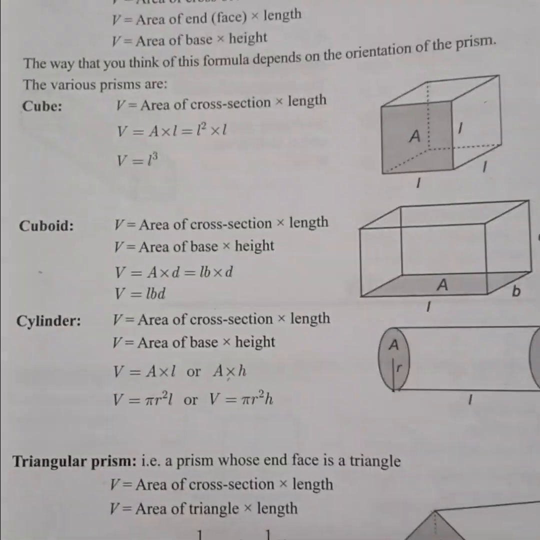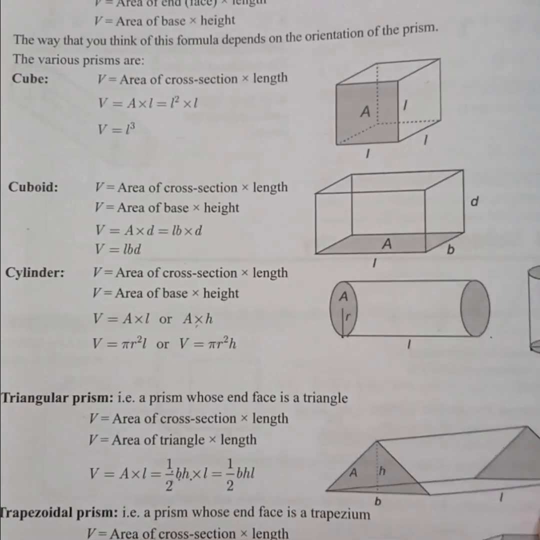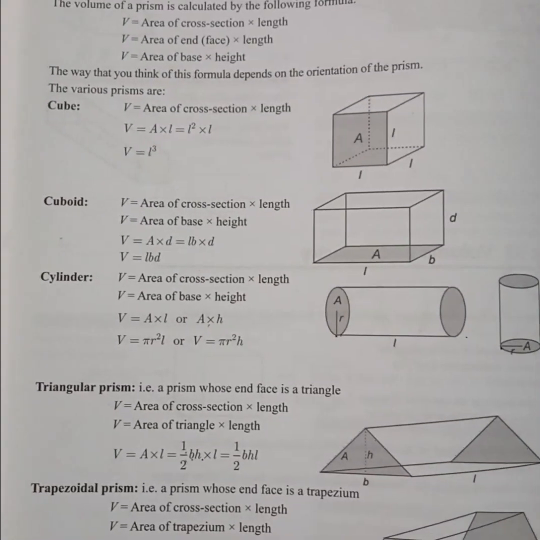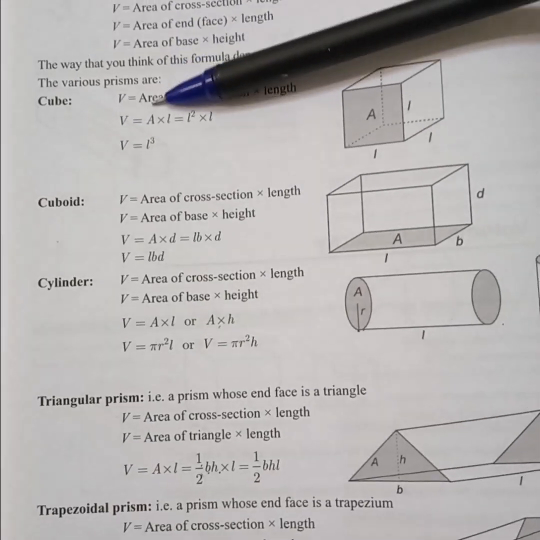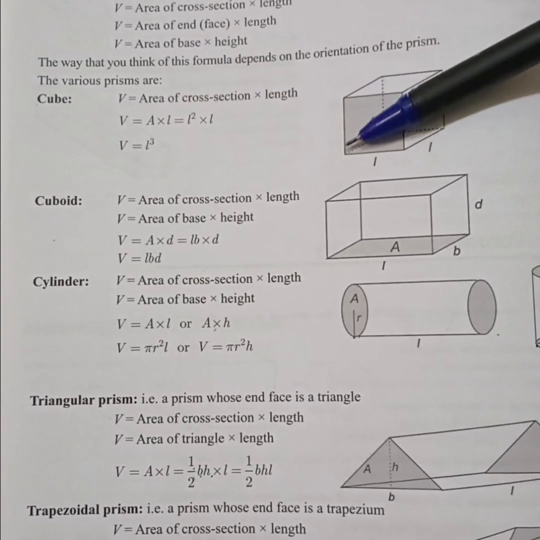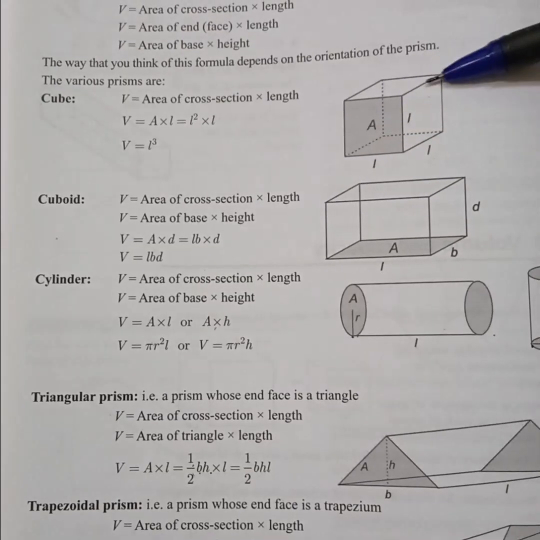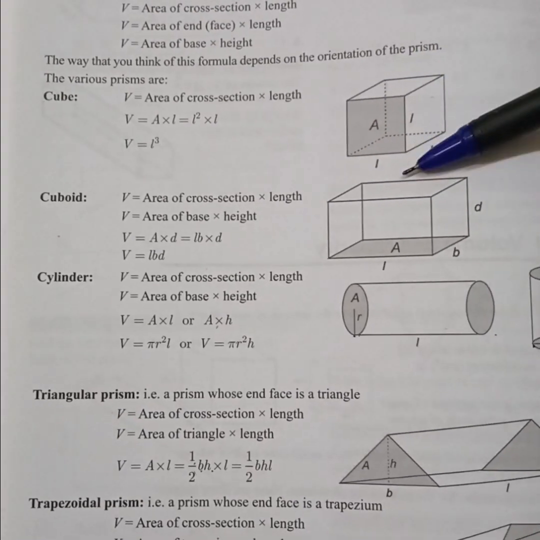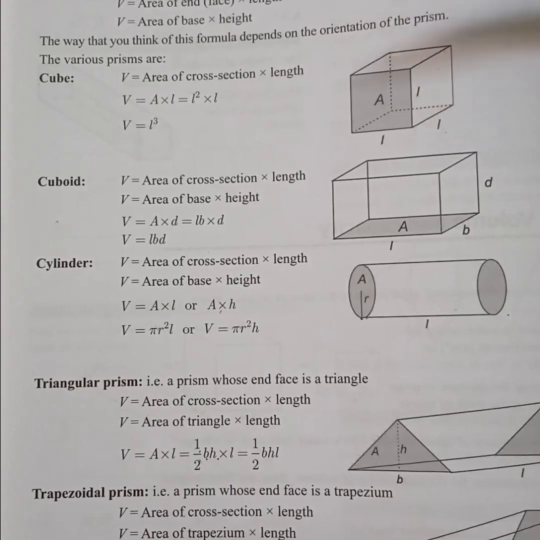not cuboids in nature. And here they are. We have a cube which has cube cross sections everywhere, front and back, right and left, top and bottom. The formula for the volume is the same.